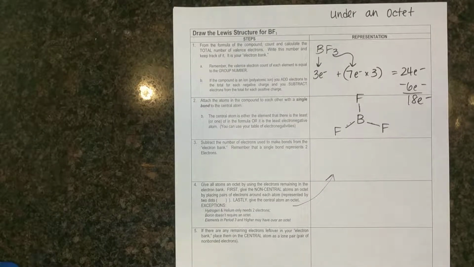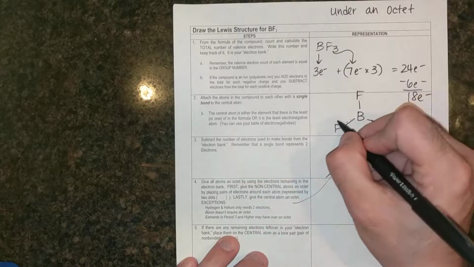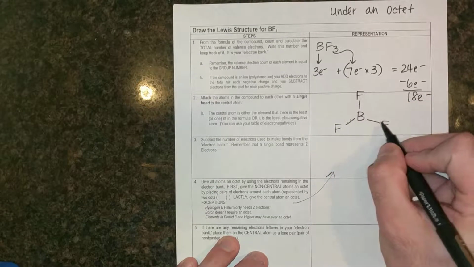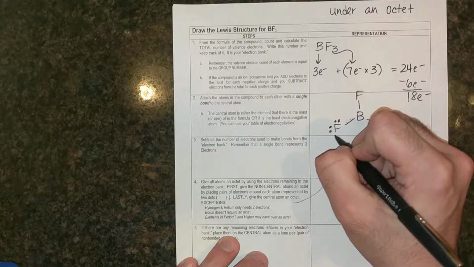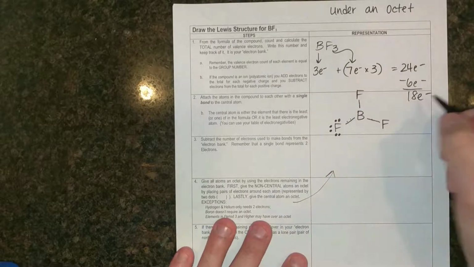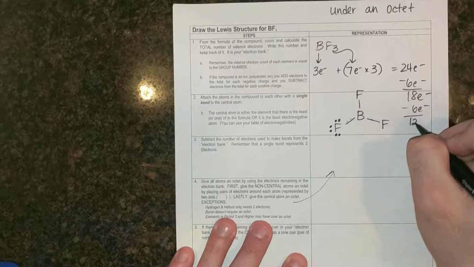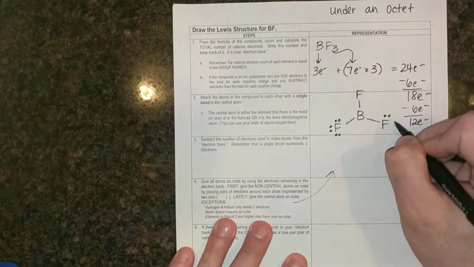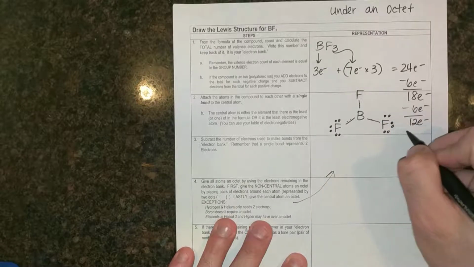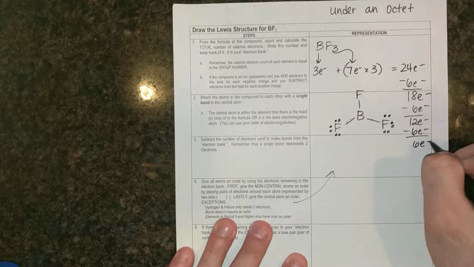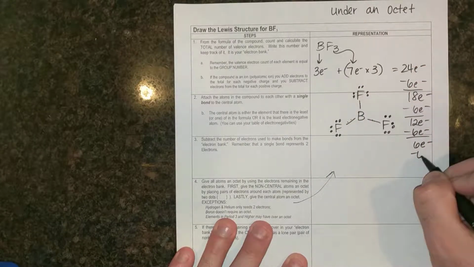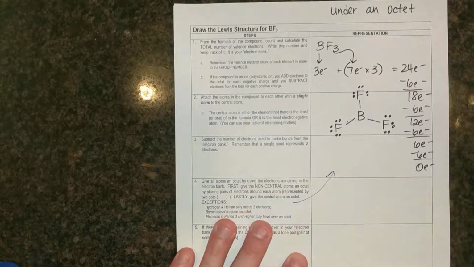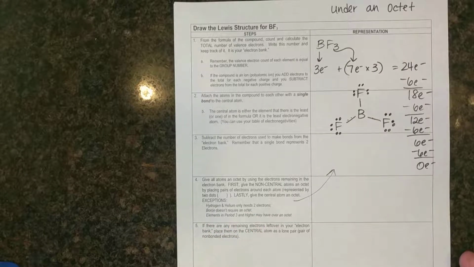And now I'm giving my non-central atoms an octet. Each fluorine right now has 2 electrons because of the bond. I'm going to give it 6 more to get that 8 for the octet. That's 12 electrons, then 6 more, minus 6 electrons. I have 0 electrons left.